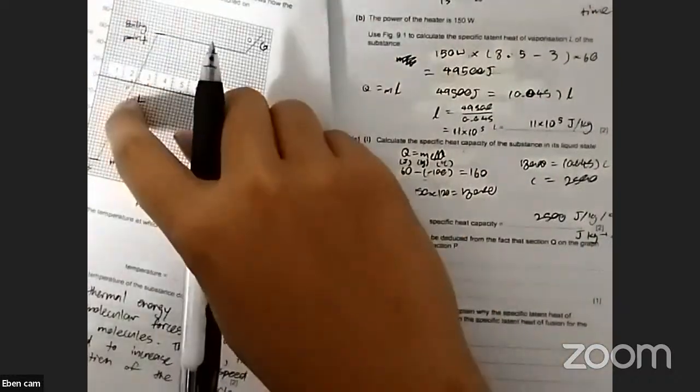Which means there's more... Yeah, heat. Sorry, don't say heat. The graph does not have heat yet. Just say temperature and time. Let's say the graph is less steep there. Yes, less steep. What was the difference between this graph and that graph? The difference between this graph and the graph you drew.